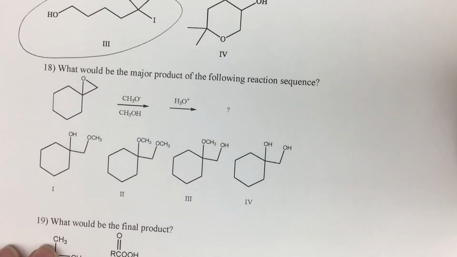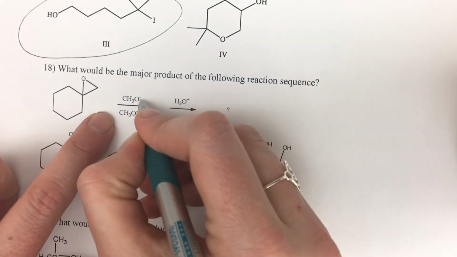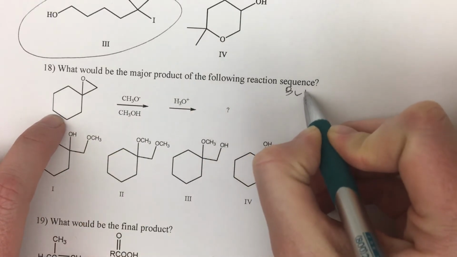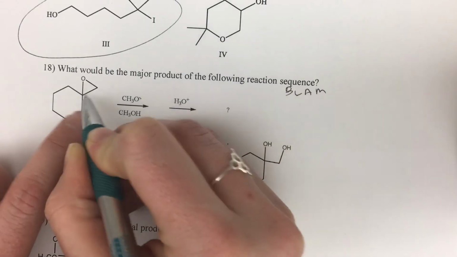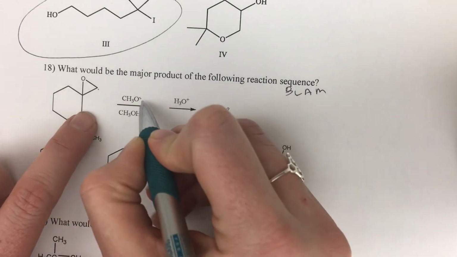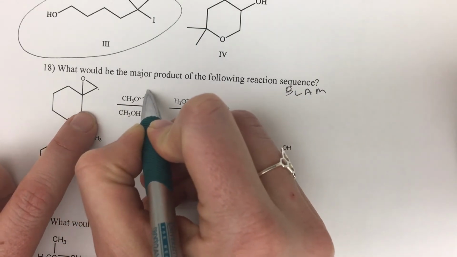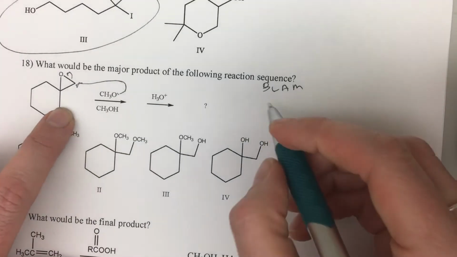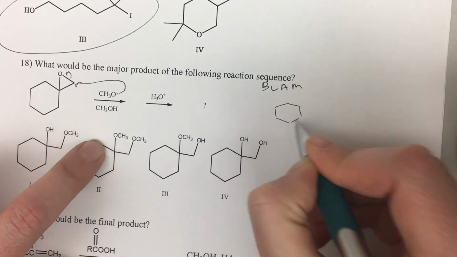Okay, question 18 is another epoxide ring opening. This time it's base catalyzed, and we know it's a base because we've got that minus. So base least, acid most. So this is going to attack the least substituted side. That's the very first thing that happens: it attacks, and this gets kicked out. It's almost like an SN2 reaction, is kind of how I think of it.